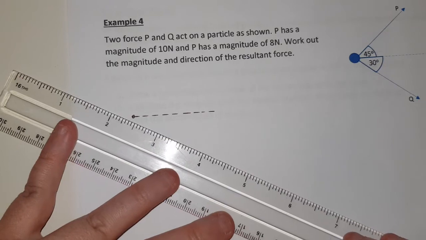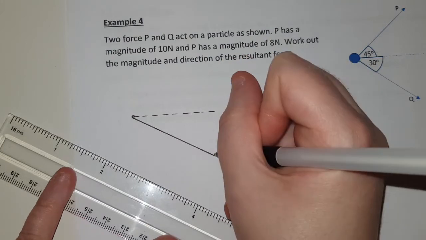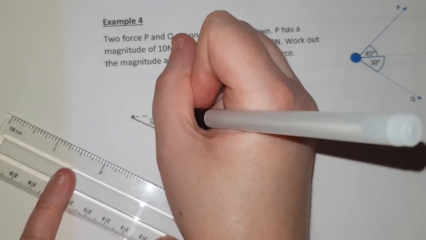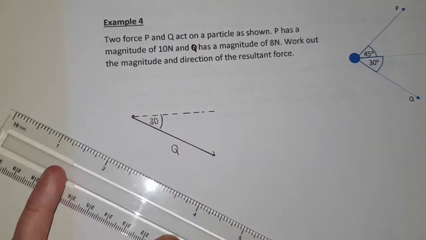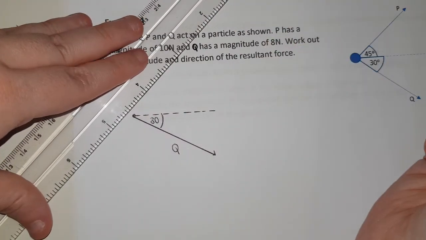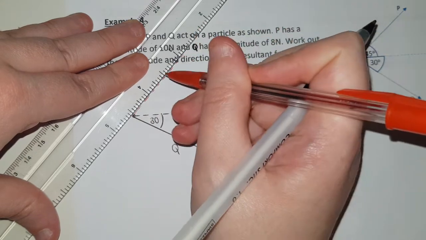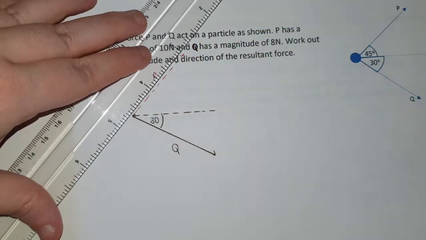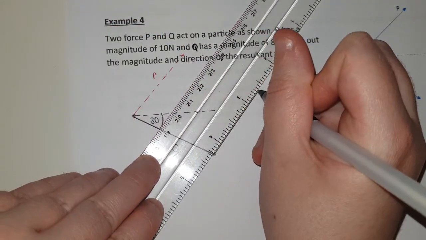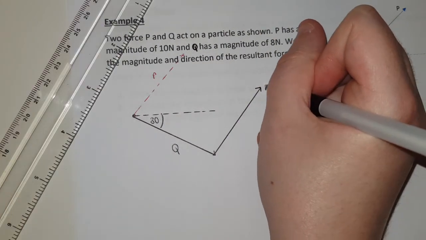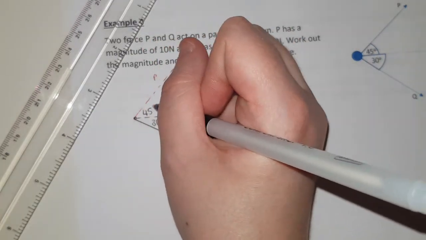So I'm going to leave Q where it is at an angle of 30 degrees. That's also meant to say Q. Now, P originally is at a 45-degree angle there. And now what I'm going to do is just move P to the end of Q. And then I've got that angle there, which was originally 45 degrees.